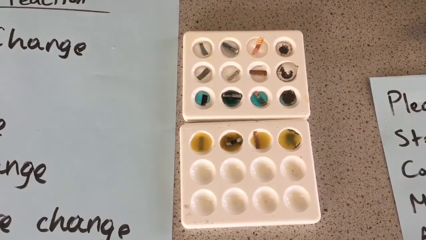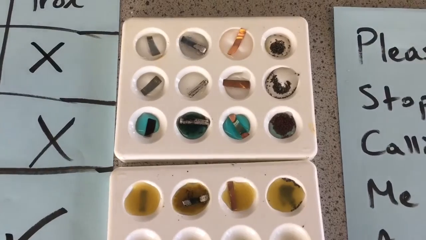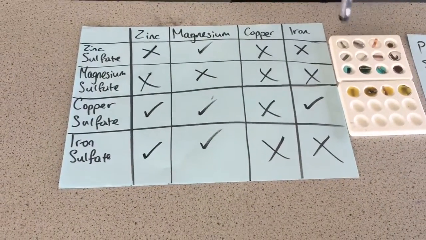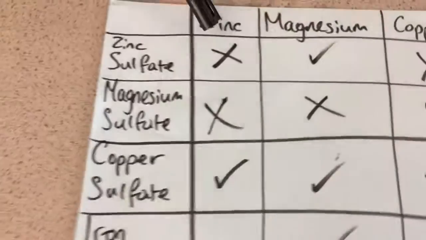So if we pause this now, we will show you after we left this for sort of 10 minutes and then we looked at the results, and I'm going to draw them up in a results table. So our final, we're going to look at some results here. We've left this for a while. We're going to focus on zinc's column first. So zinc is the first column, right? Zinc first column, no surprise.